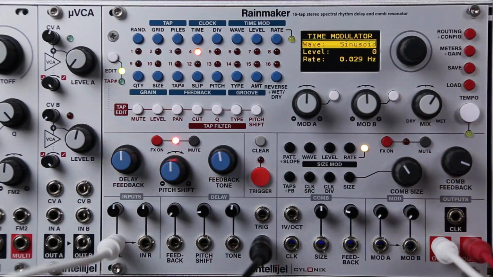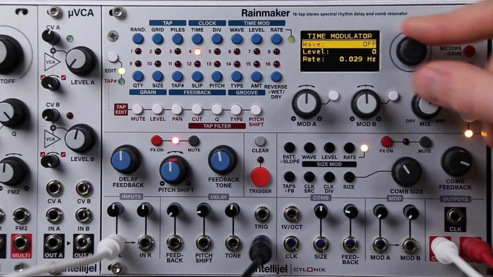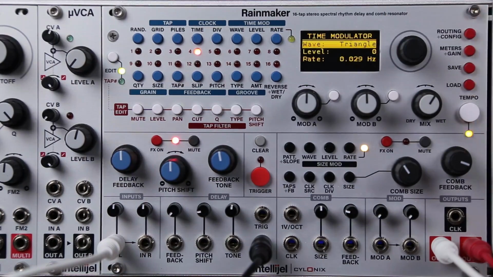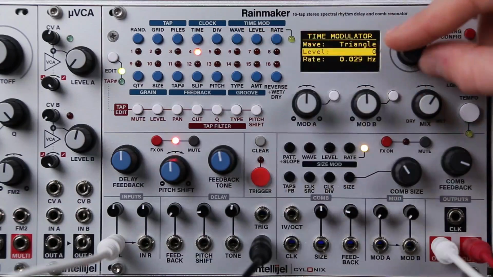So the time mod section here lets you use an internal LFO to modulate the delay time. And so you can choose between different wave shapes of LFO, and you can adjust the level and the rate.